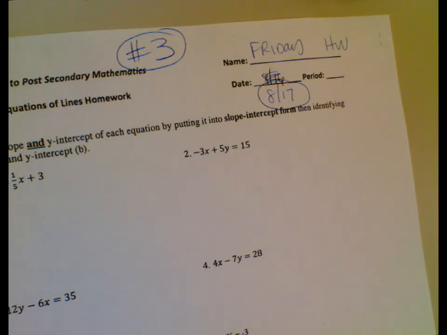I'll be walking around. You guys will have everything in your notebook. I'll be looking at your notebooks, okay? So have everything ready. This is assignment 3. Here we go. Let's do this quick.